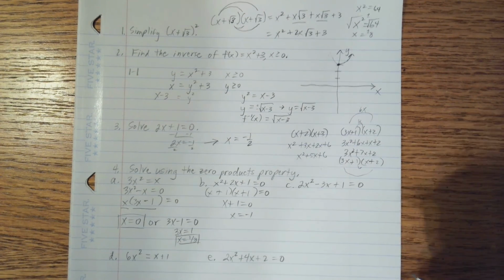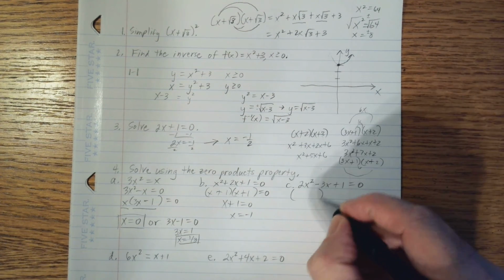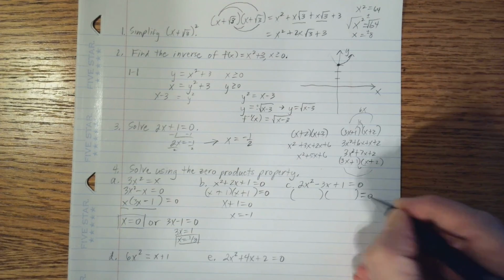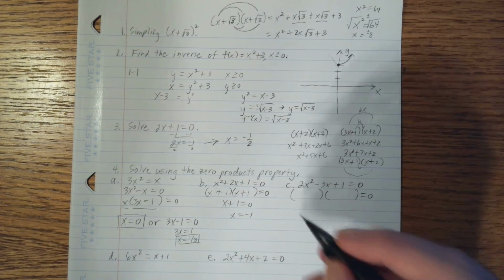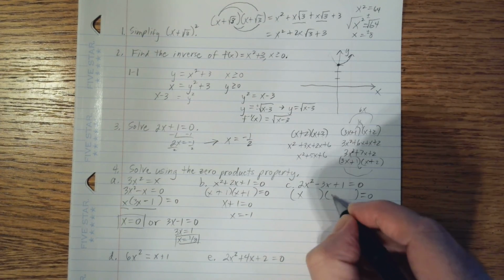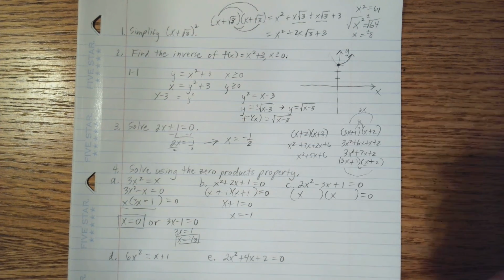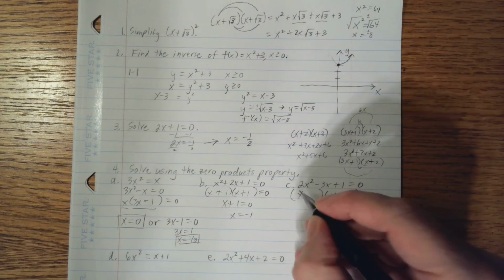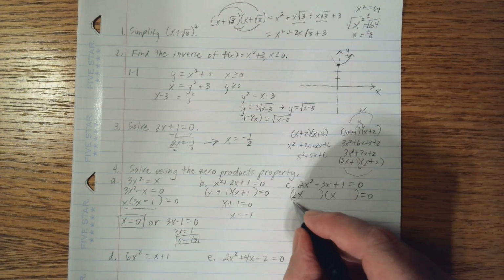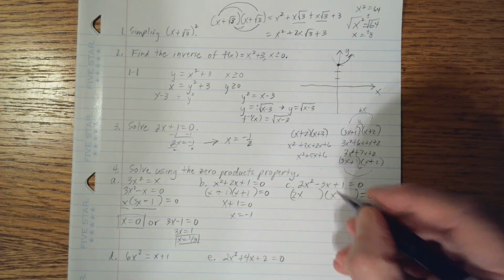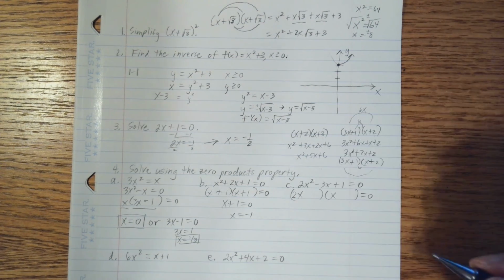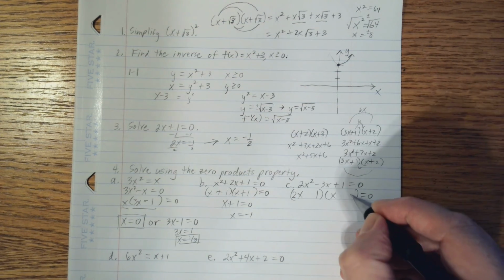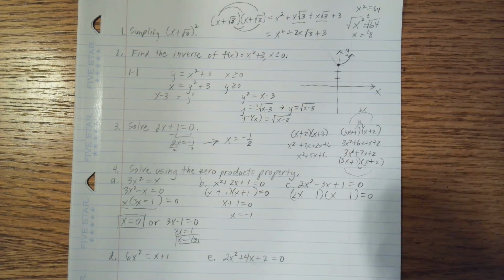so let's go ahead and do the next one. So again, we're doing this using trial and error. Now, we know it's going to be x and x. These will multiply to give us the 2x squared. And again, 2 times 1 is the only way to get 2. So I'll usually put my bigger number here and my smaller number here. So 2 and 1. Again, 1 times 1 is the only way to get 1. So we know that's right.